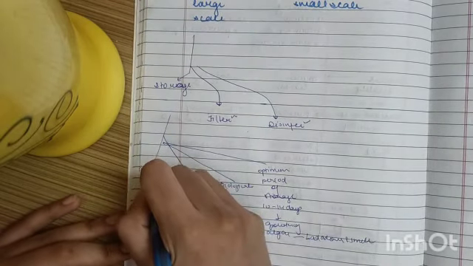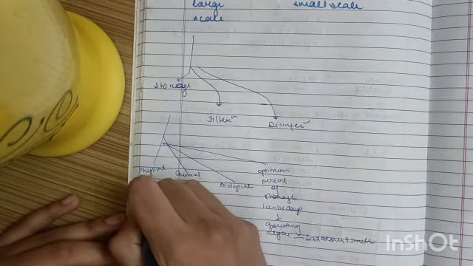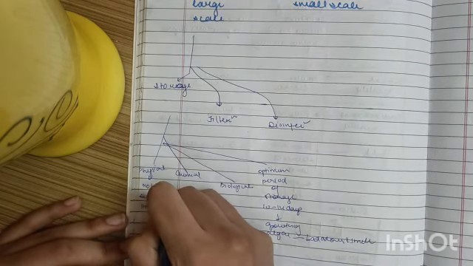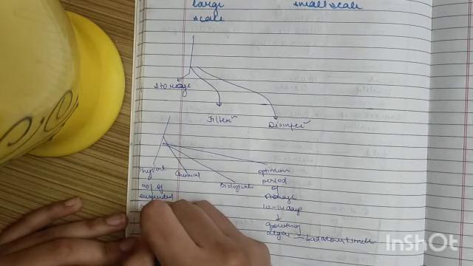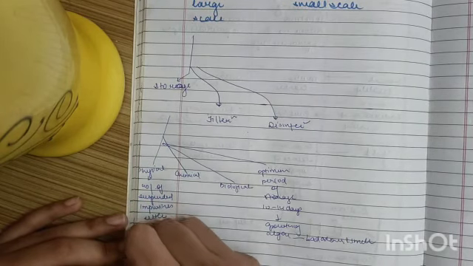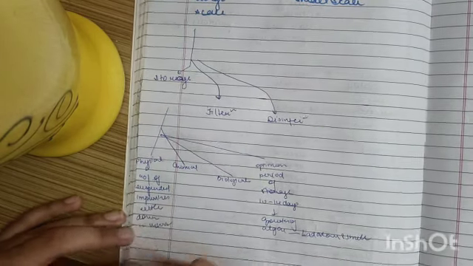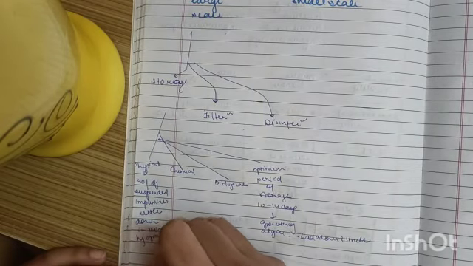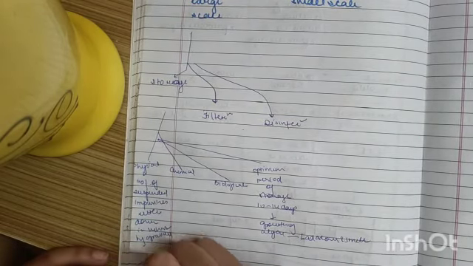Over here, in physical, 90% of the suspended impurities settle down in 24 hours by gravity. Then it also allows penetration of sunlight.